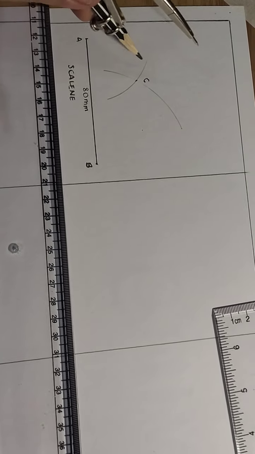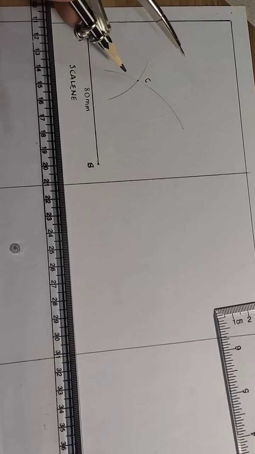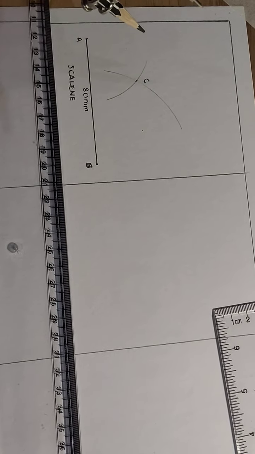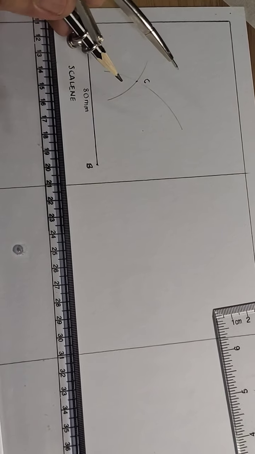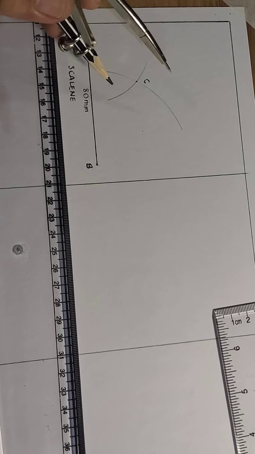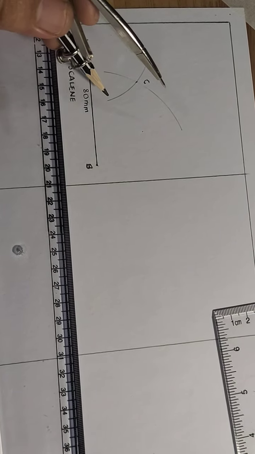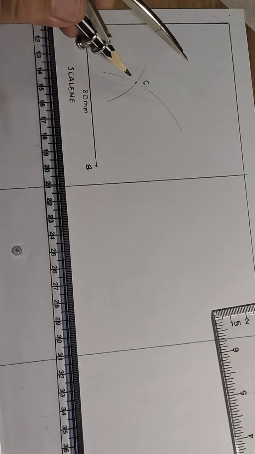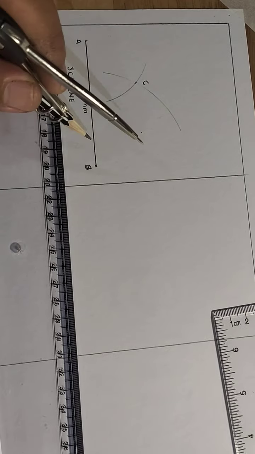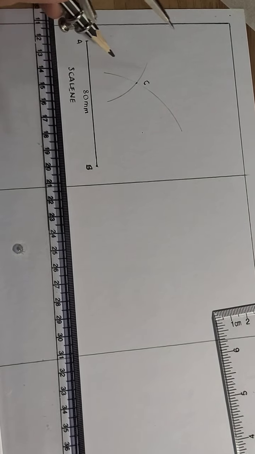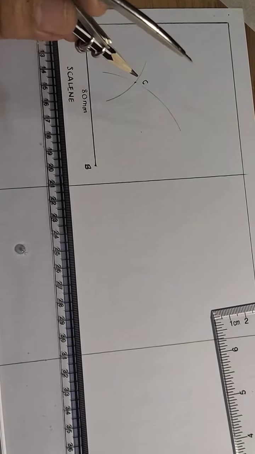When you draw the arc, please do not put pressure on it, because the arc is a building line. AB is an object line and the arc is a building line.